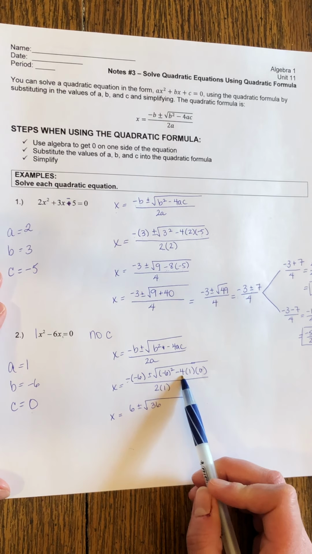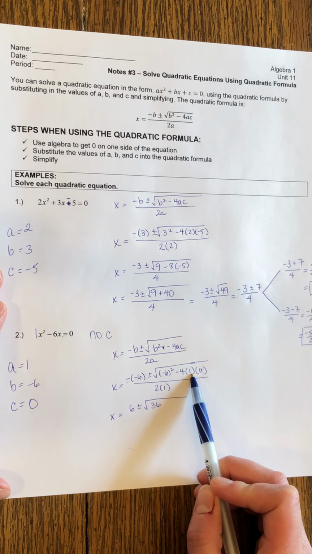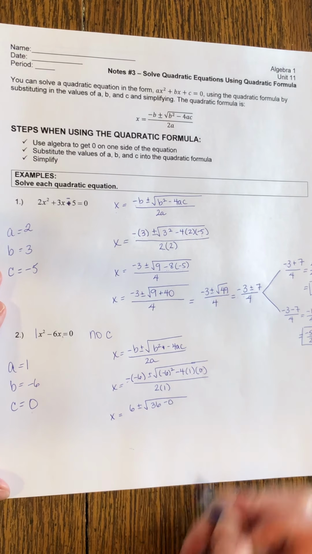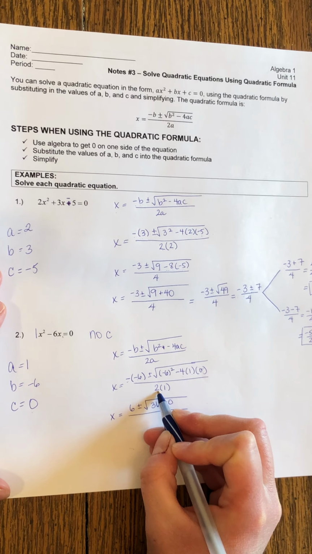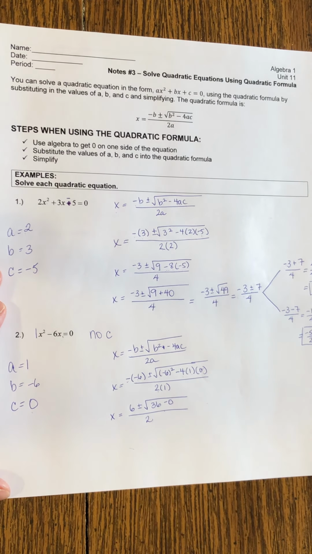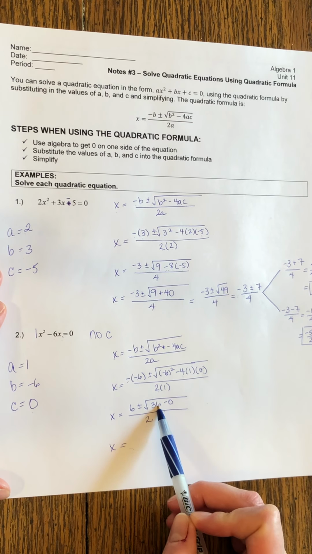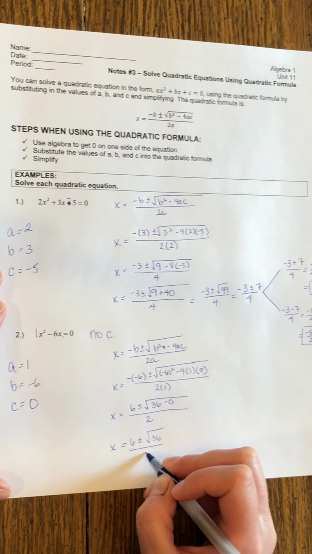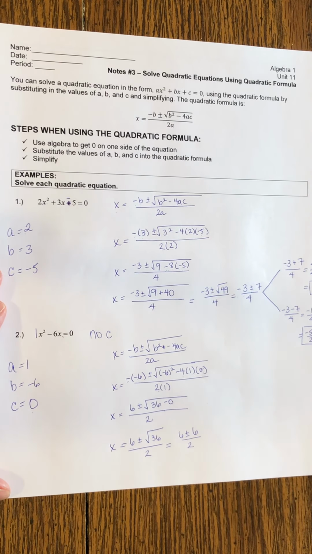Now, let's try to maybe simplify this all in one step. If we multiply -4 by 1, we get -4. But then we have to multiply that by a 0. So technically, anything multiplied by a 0 is going to be 0. So technically, this would be 36 minus 0. And then that's all over 2 times 1, which is going to be 2. If I simplify under the radical, 36 minus 0 is just the square root of 36, which I know the square root of 36 is 6.